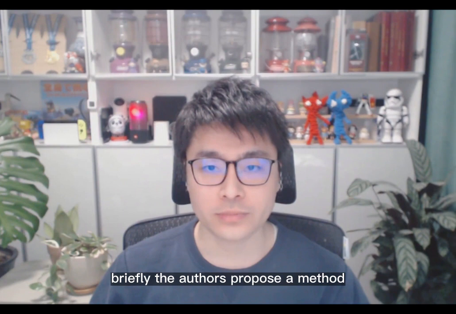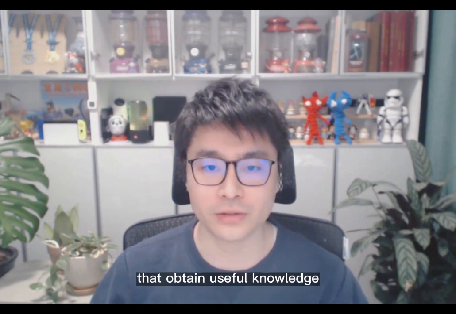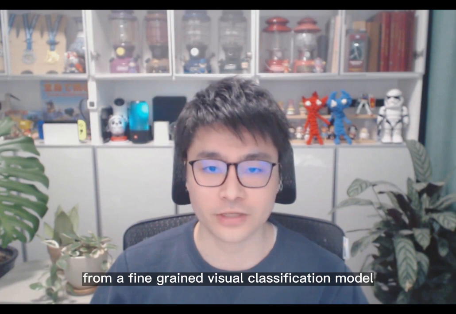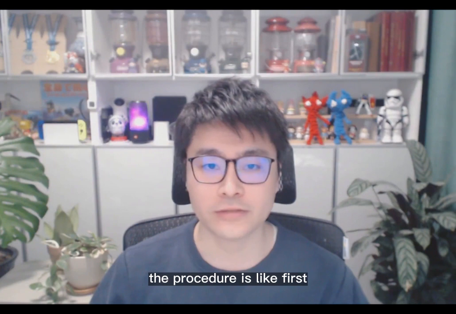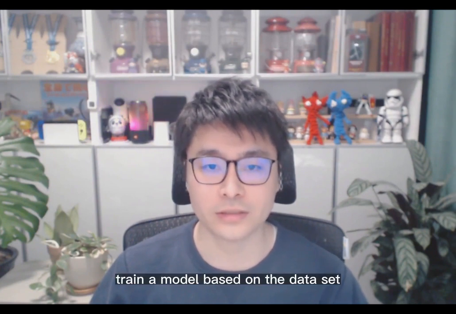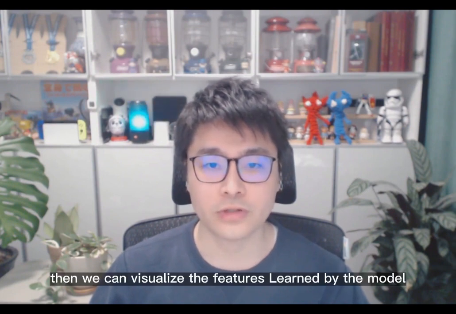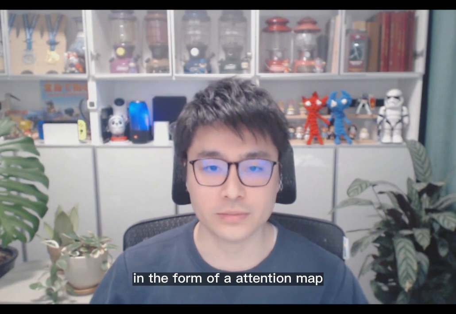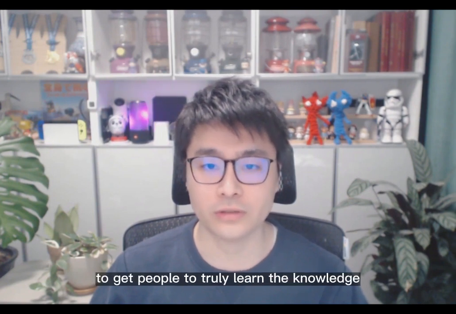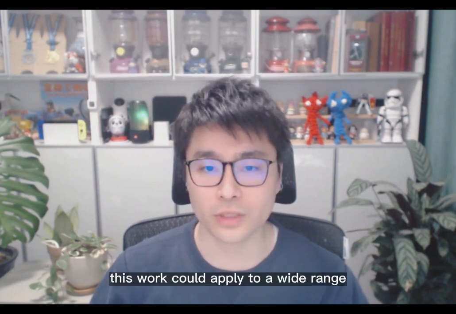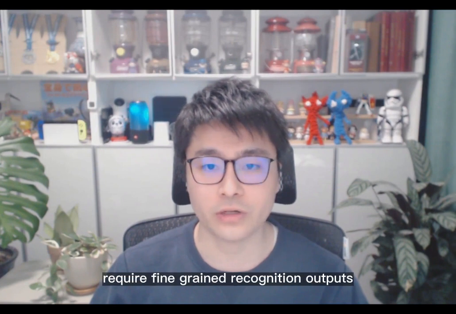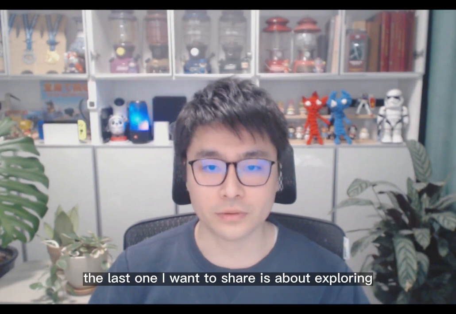Briefly, the authors propose a method that obtains useful knowledge from a fine-grained visual classification model that can help to improve novices' ability. The procedure is like this: first, train a model on a dataset labeled by domain experts. Then, we can visualize the features learned by the model in the form of attention maps to get people to truly learn the knowledge. The authors claim that this work could apply to a wide range of end-user applications that require fine-grained recognition outputs. The last one I want to share is about exploring.